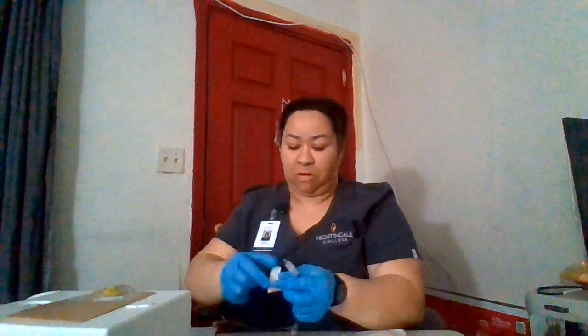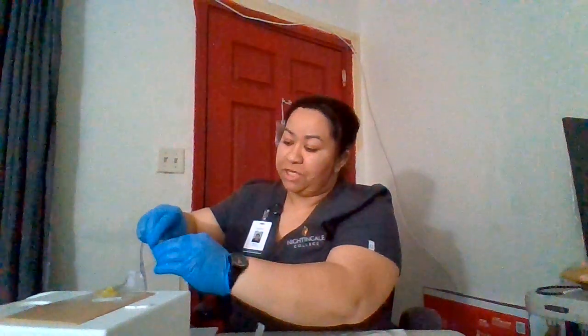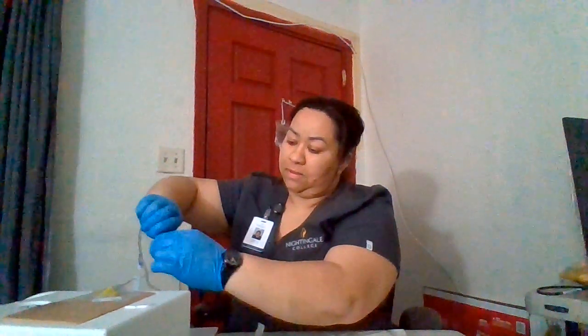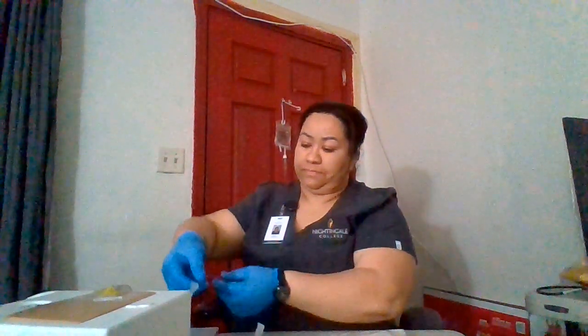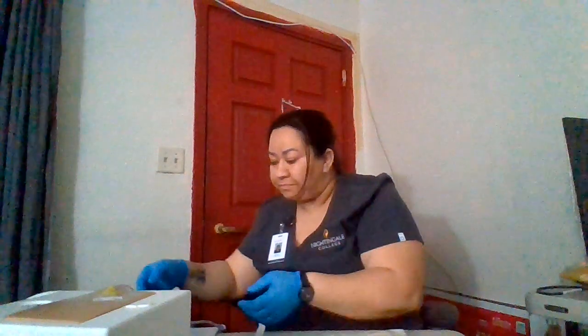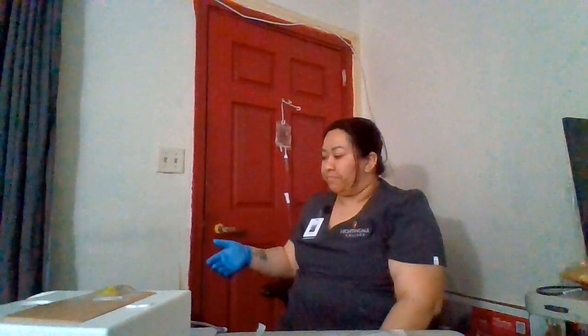I will be connecting this to the patient's IV site. So I have my IV site here. I'm going to be using one of these alcohol prep pads. And I will be cleaning. And then I will let it air dry. Okay, I will be attaching. Okay, it's connected.